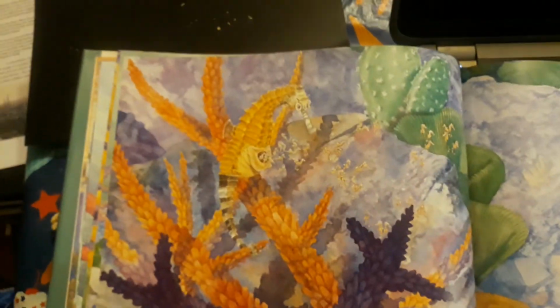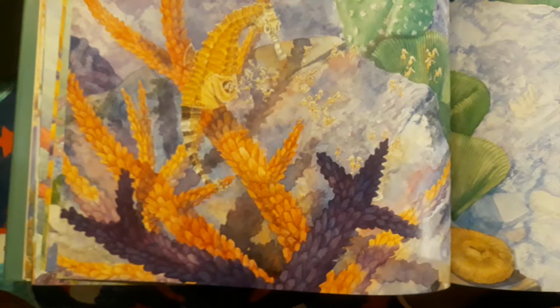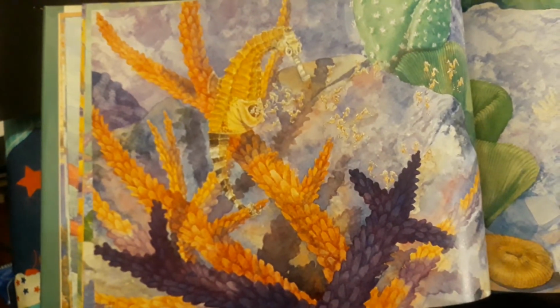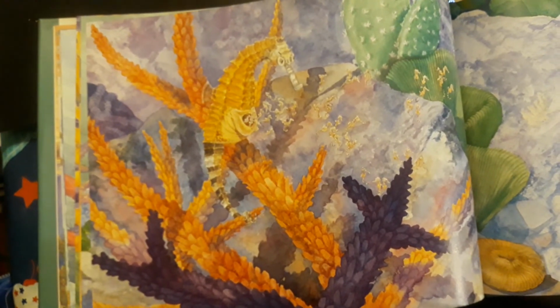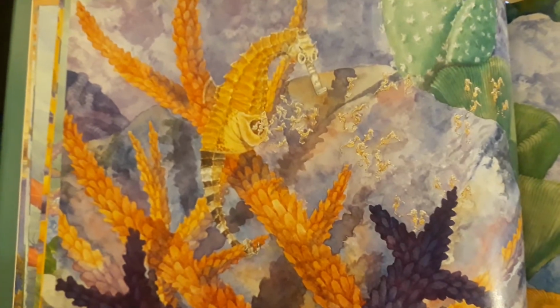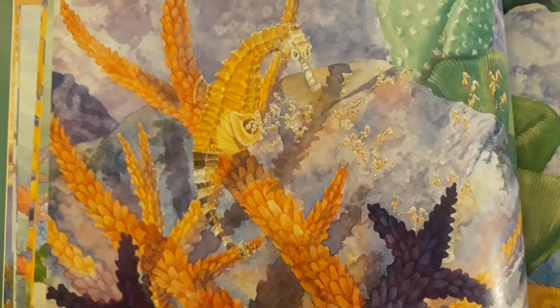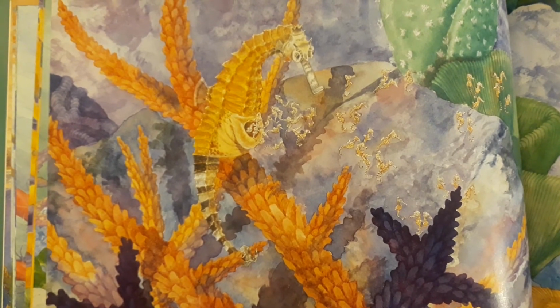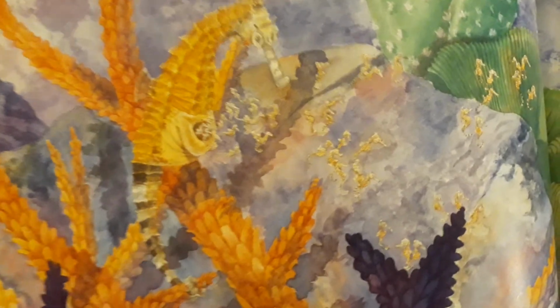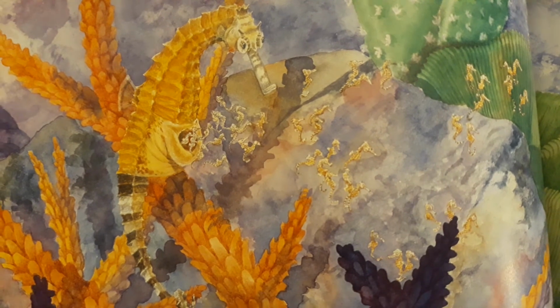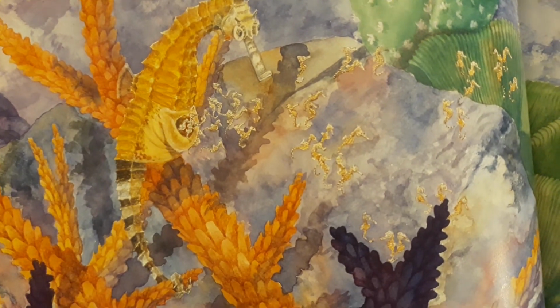Oh, look at this. Look here. Seahorse's babies have been growing inside his pouch for about 3 weeks. During that time, Seahorse has been busy eating a lot of food. This has helped the fluid in his pouch keep the babies clean and healthy. Can you see all the babies coming out? Look at that. Just like a kangaroo pouch.